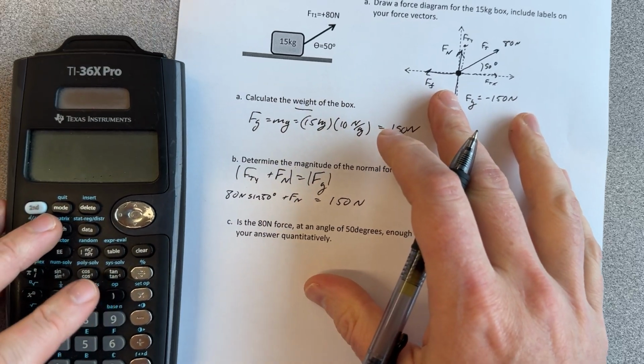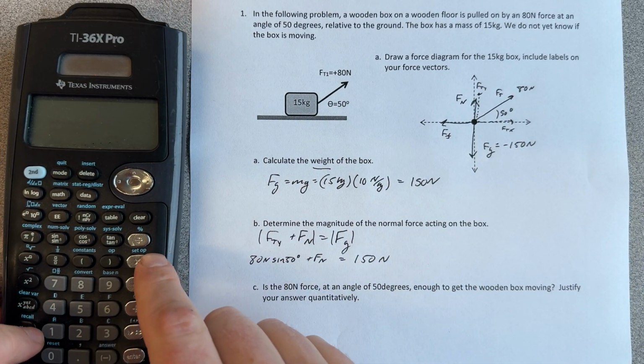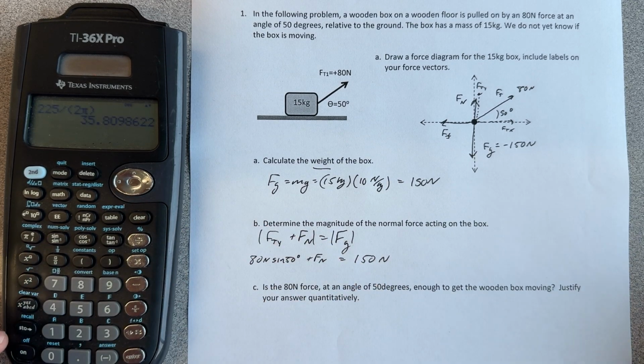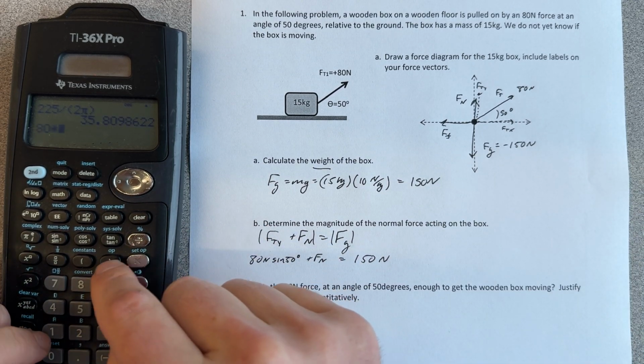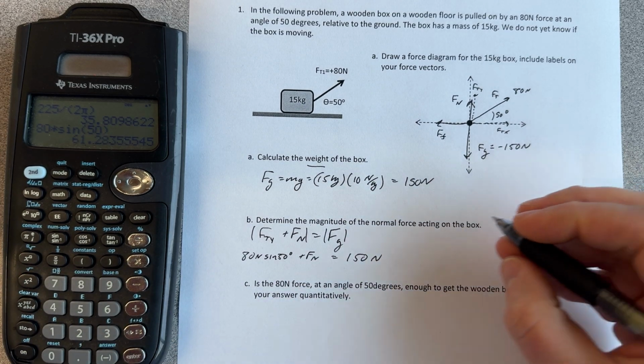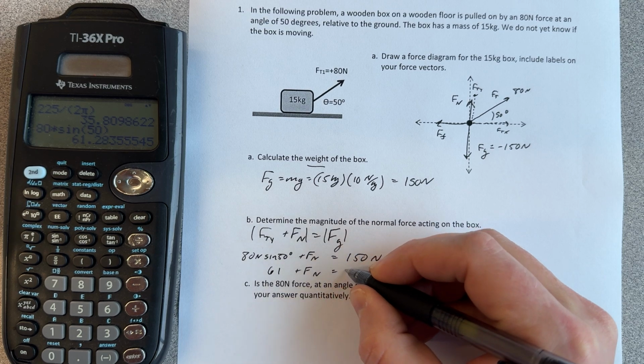So, do the math here quick. 80 times the sine of 50 is 61. So 61 plus Fn has to equal 150.